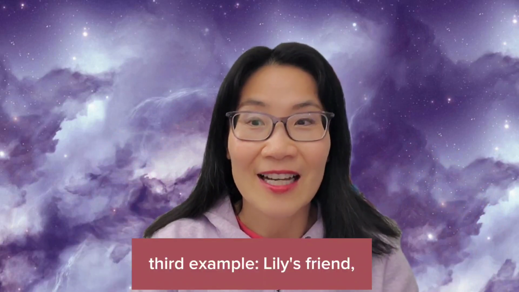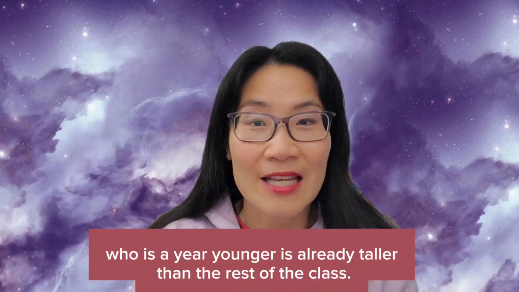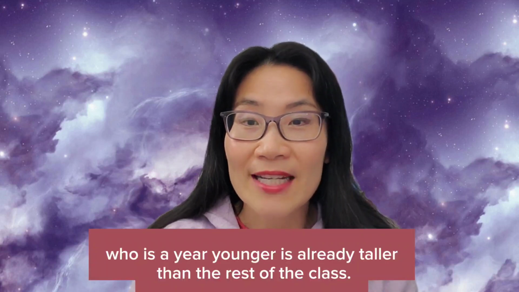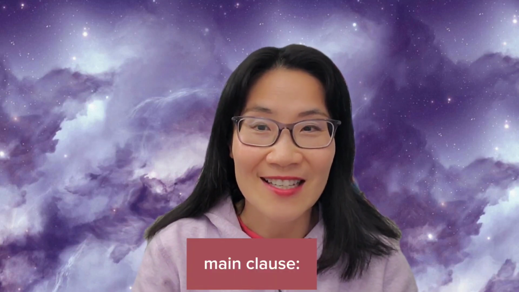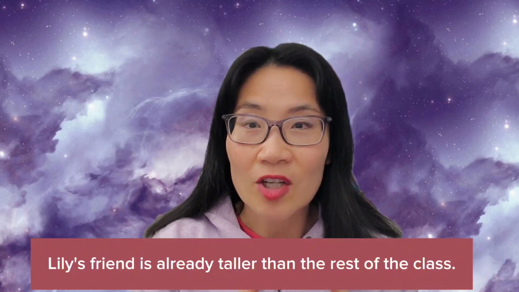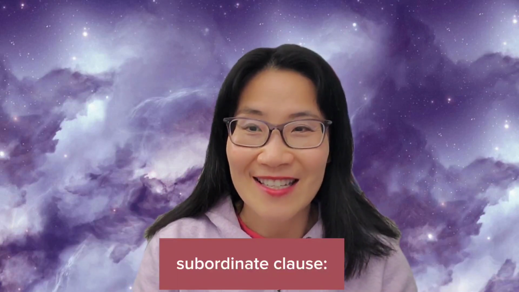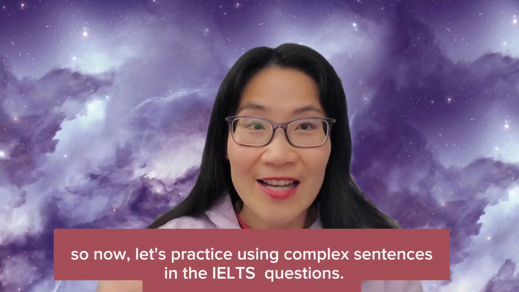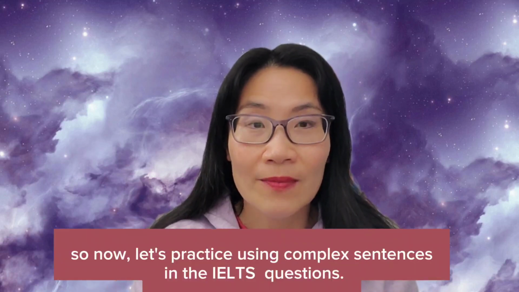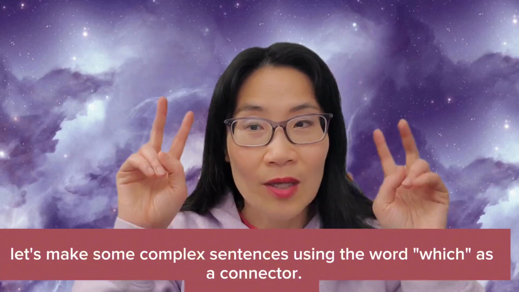Third example, Lily's friend, who is a year younger, is already taller than the rest of the class. Main clause, Lily's friend is already taller than the rest of the class. Subordinate clause, who is a year younger. So now, let's practice using complex sentences in the IELTS questions. First, let's make some complex sentences using the word which as a connector.